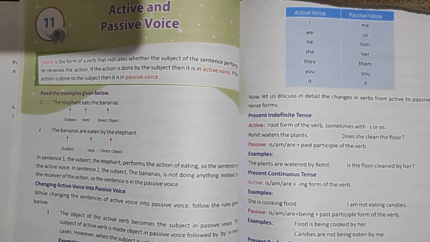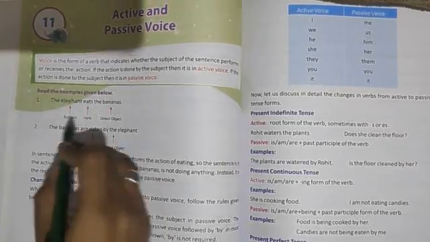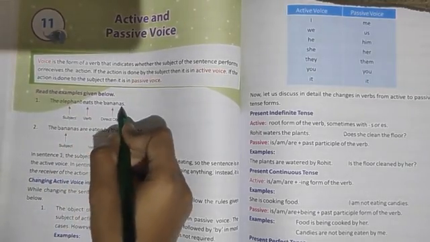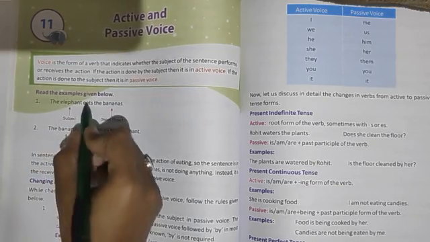For example, the elephant eats the bananas. Means the elephant is eating the bananas. Means the action is done by the elephant. The action is done by the subject. This is my subject, this is my verb, and this is my object. The subject is doing.